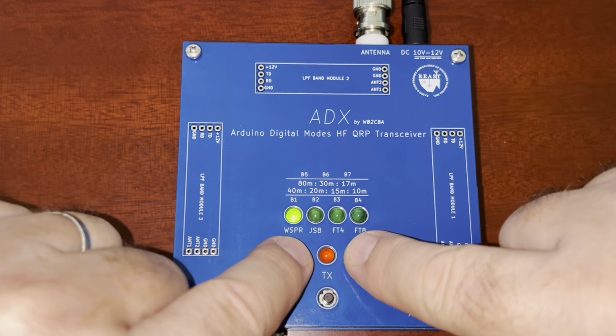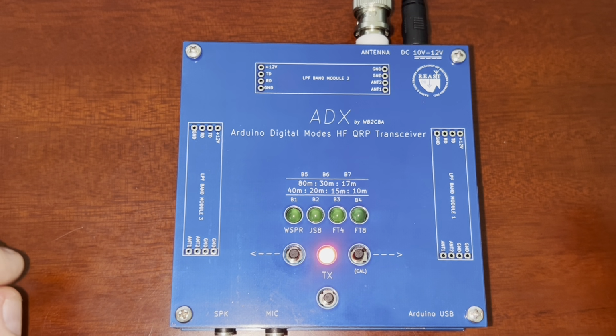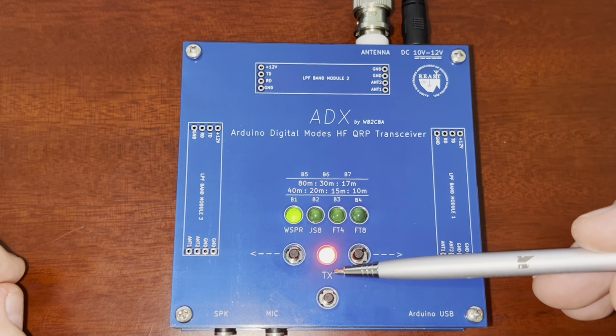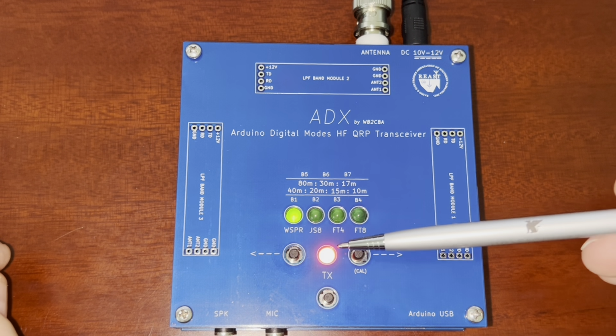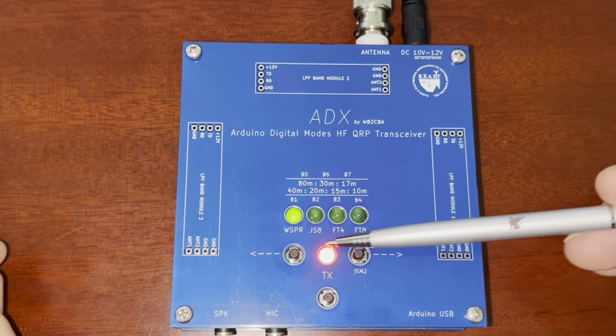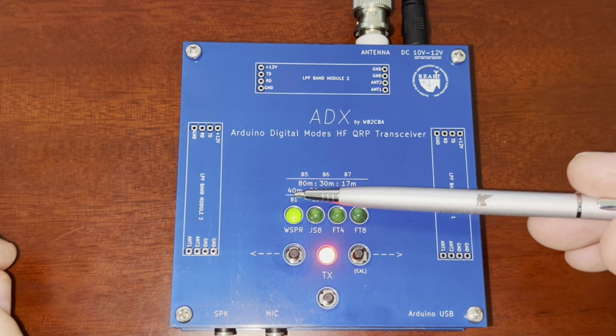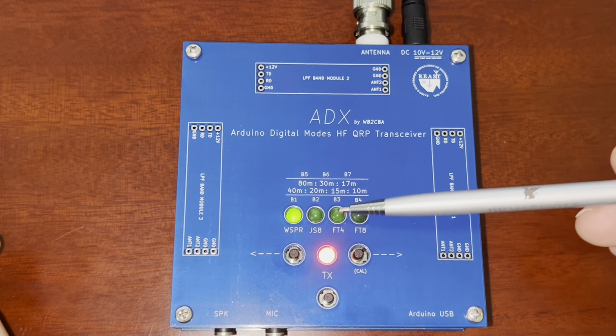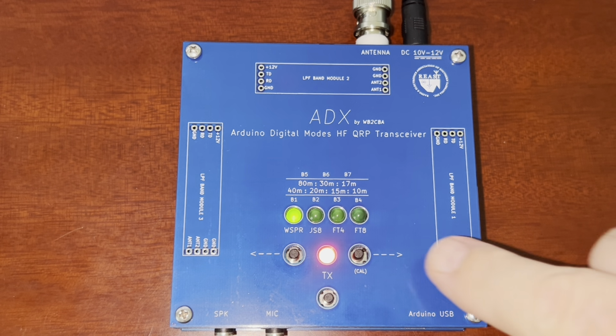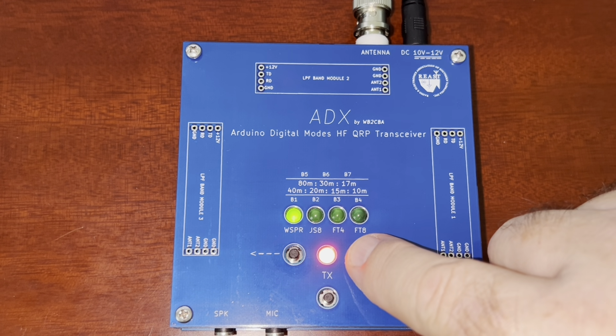Now, in order to change the band that you want to operate on, you need to press both of these buttons together. And as you see, as you press them, the transmit light illuminates. There's actually no power going out. This illuminating permanently here is indicating that you're actually in band configuration mode.